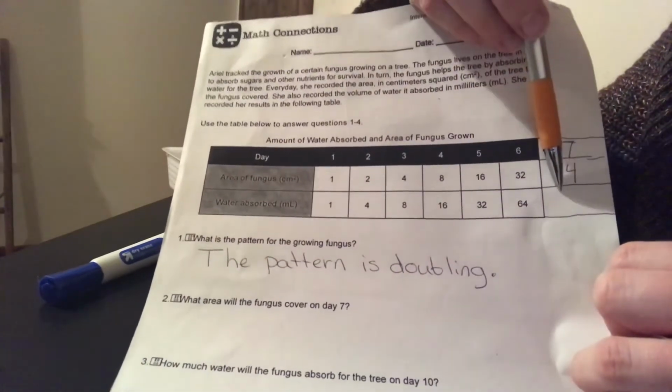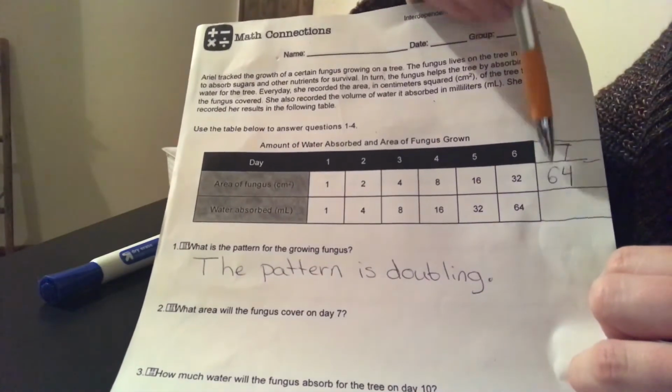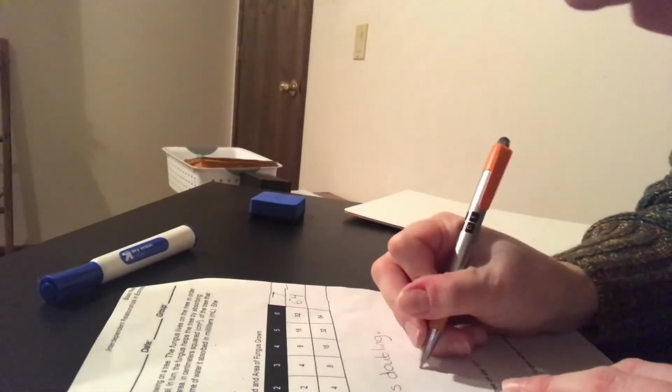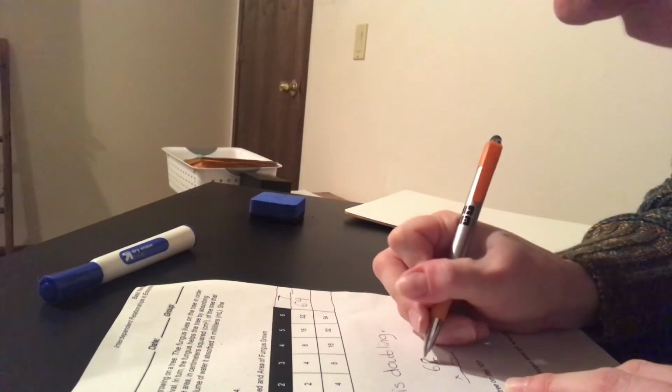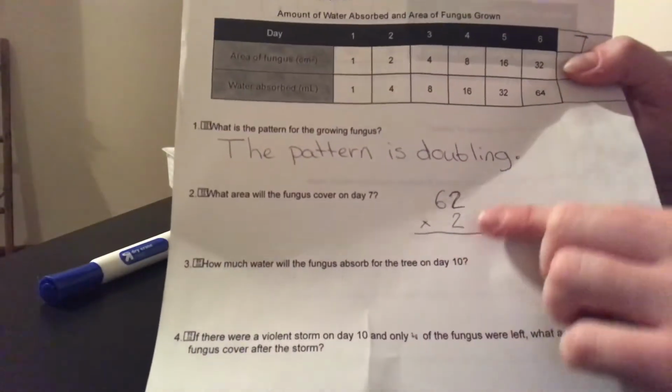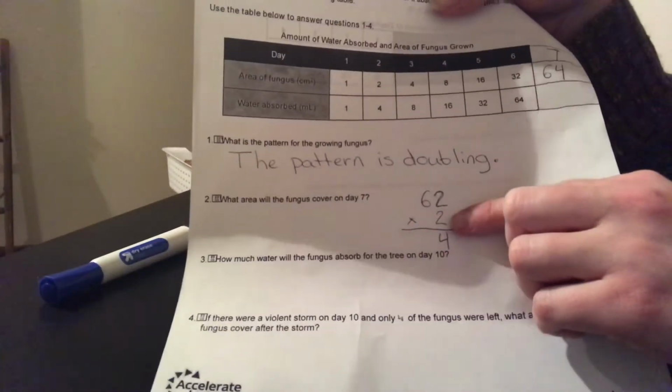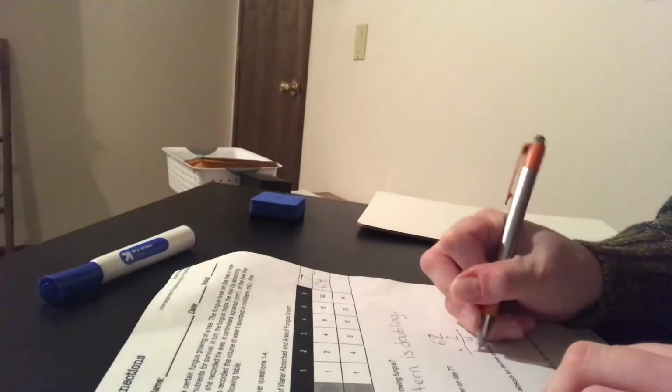So 64 times 2. Let me go ahead and write that out, just to be careful so I don't make any mistakes. So 2 times 2 is 4. 6 times 2 is 12.